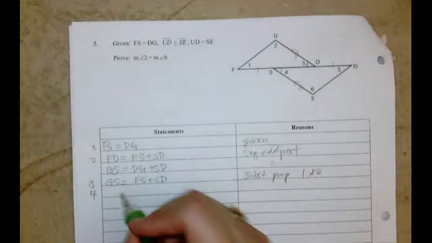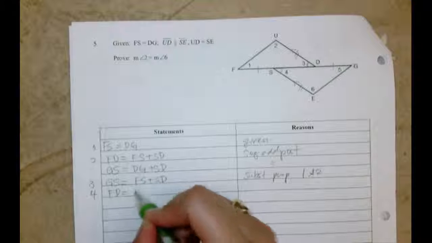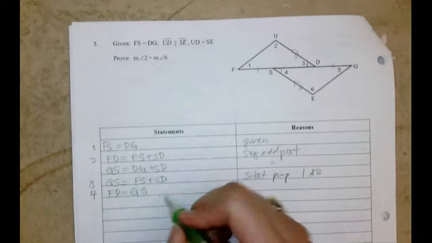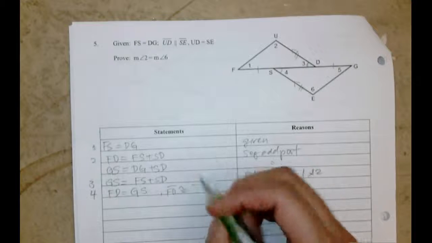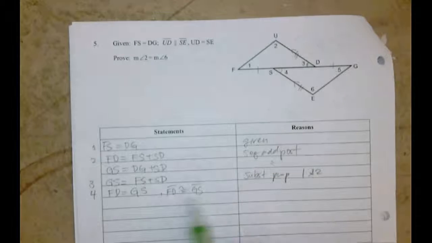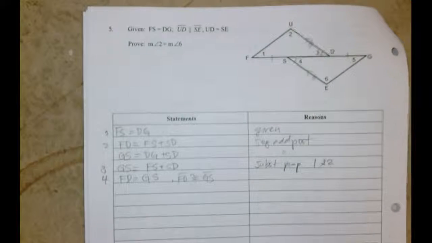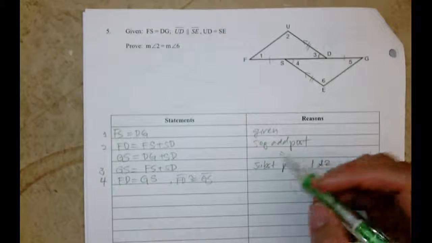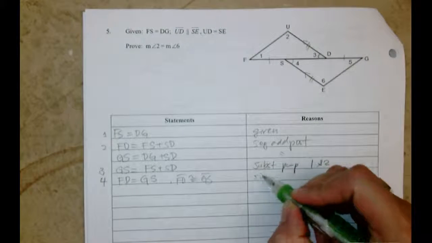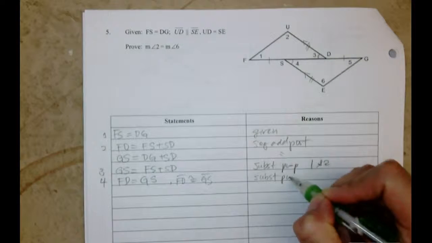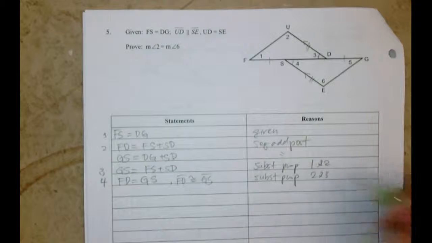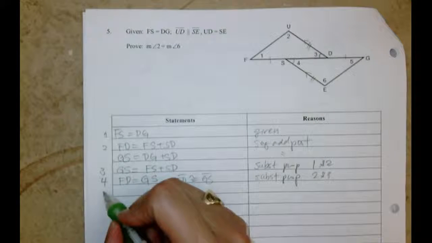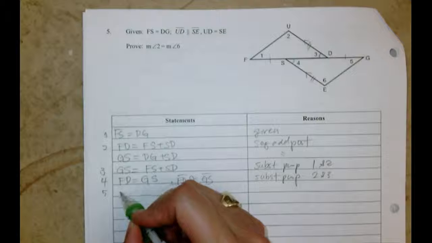So for FD equals GS, or segment FD is congruent to segment GS, you have to change to a congruent statement if you're making triangles congruent. Okay, don't forget that. So that is again substitution property of 2 and 3. Okay, so I got the side, and let's get the angle.